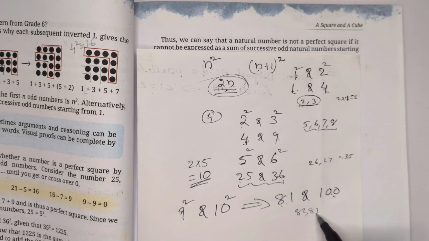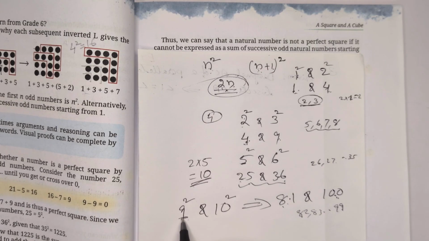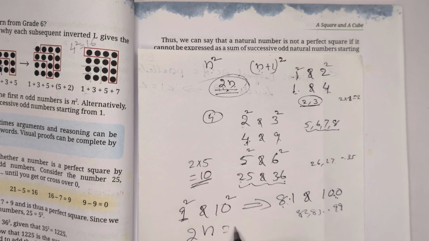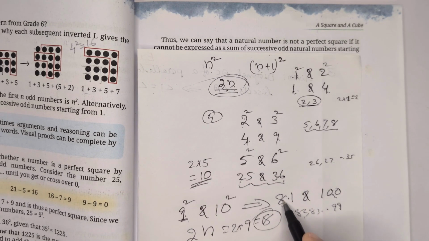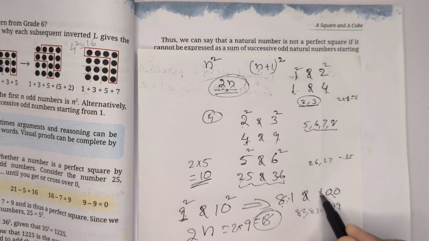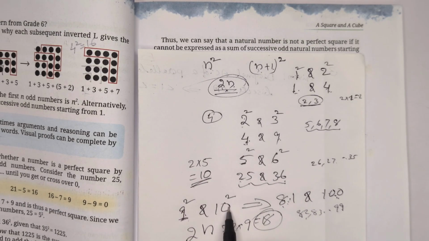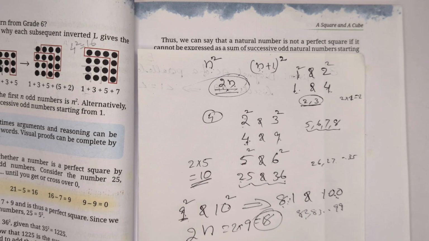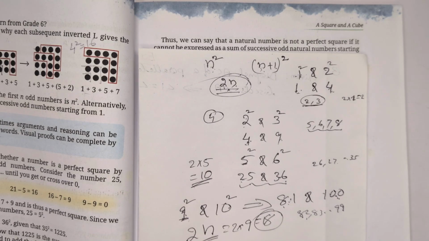From 82, 83 up to 99. To calculate that, we take 2n, which means 2 into 9, where the first number is 9, equal to 18 numbers will be there in between 9 square and 10 square. This is the rule, 2n.